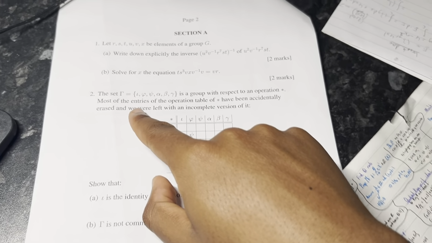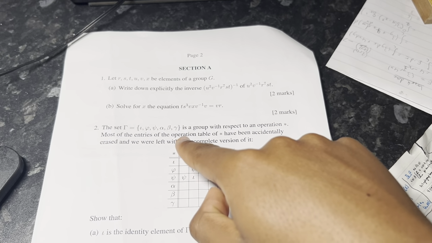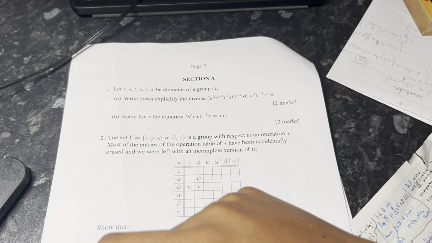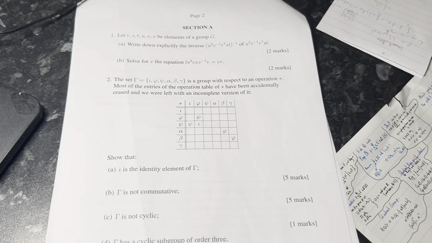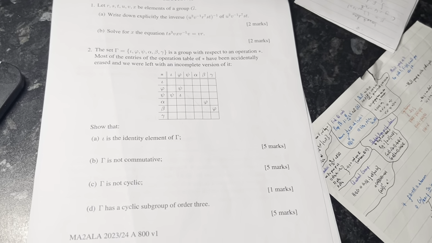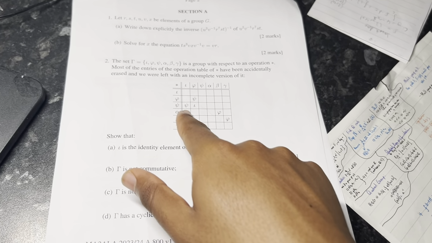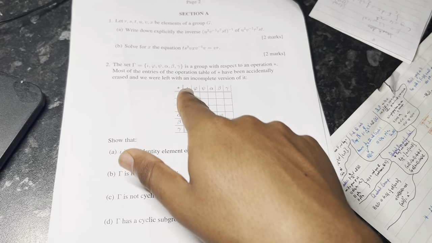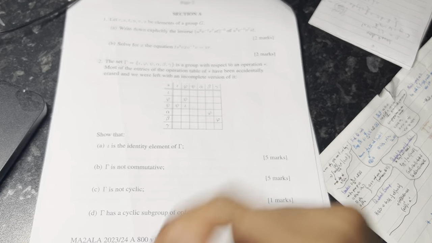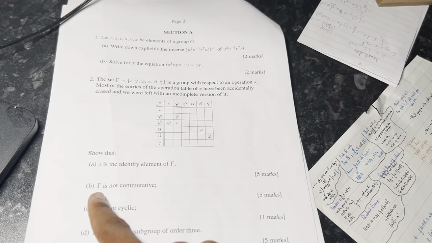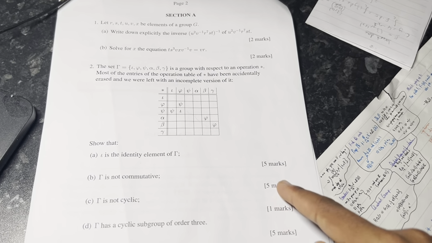Now let's see here. The set is a group with respect to an operation that most of the entries of the operation table of that have accidentally been erased, and we were left with an incomplete version of it. And at first I thought it was going to tell me to complete this table, which I find so boring, but thankfully it didn't. I'm sure that I is the identity element of gamma, that's fine. You just use that part there, that I think, is that iota? I don't know, times whatever symbol that is, I still couldn't tell you. Is that, yeah, identity. This one I could not do. I was thinking to myself, 5 marks, it can't be that difficult. It should technically be the same difficulty as this one.